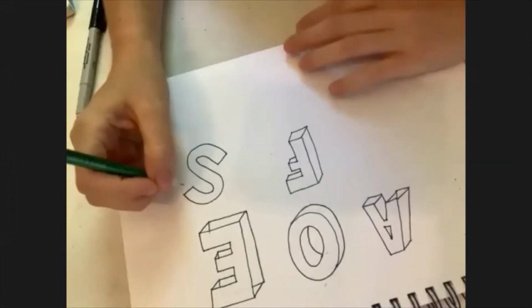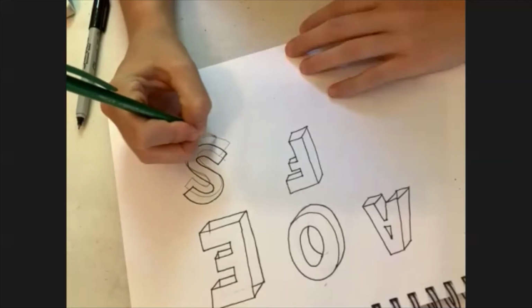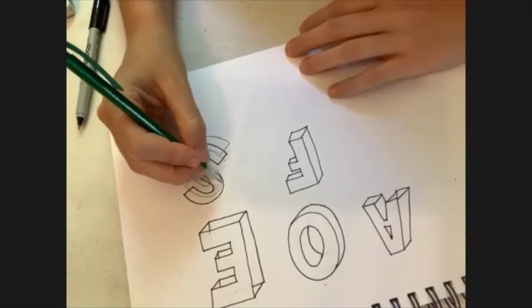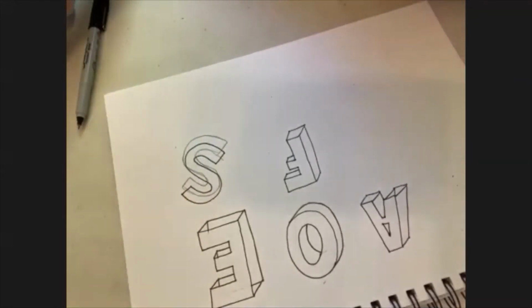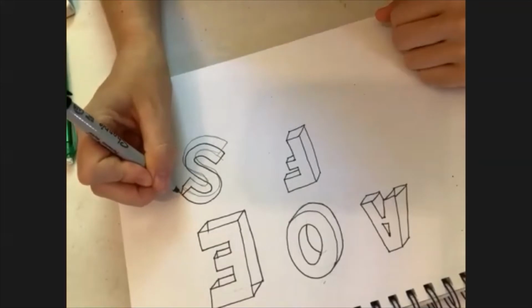Kayla's finally able to join us, Jess. She's been having trouble getting on, so she's connecting right now. Who is it? Michaela, do you remember? Oh, okay. Yeah. Michaela, we're working on lettering. Okay. Yeah, Michaela, you might have already experimented with lettering. We're just working on making some like 3D letters. Okay.